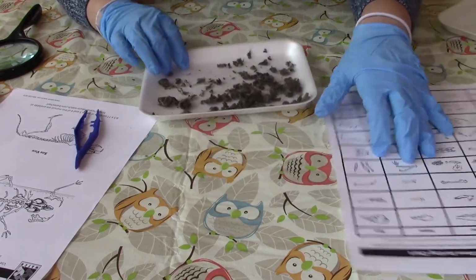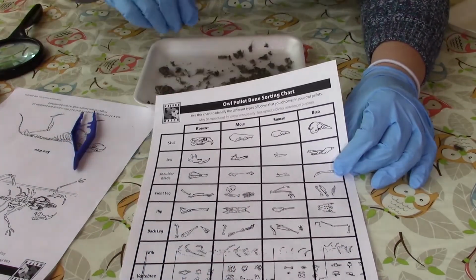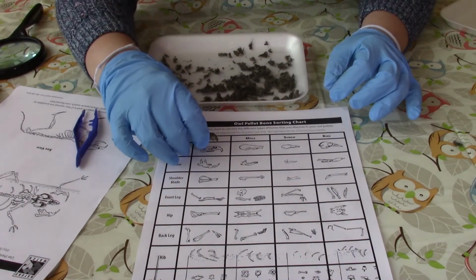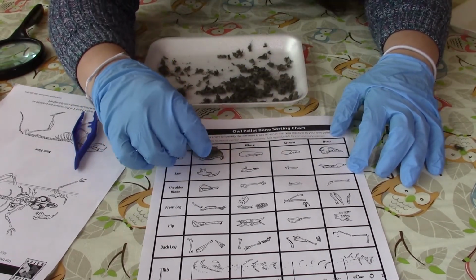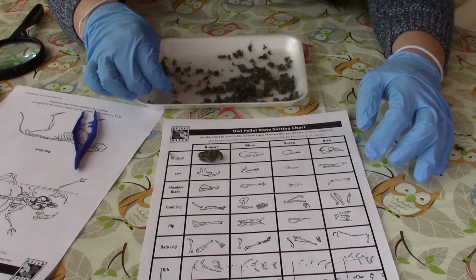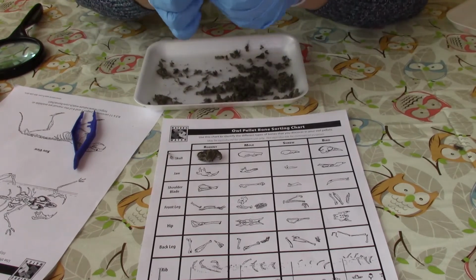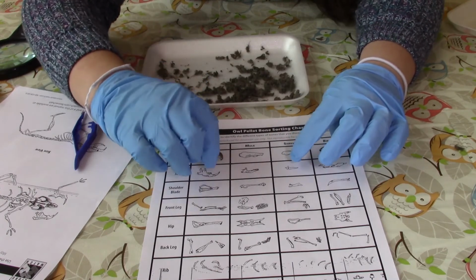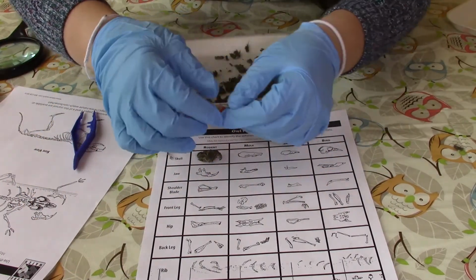And so I wanted to look on the chart that we received to see if I could identify any of these. And I have a feeling that most of what we have is rodent. So here's the rodent skull, and this looks very, very similar to what we have here. And our jaw is also rodent, because you can see here that there's like one very sharp tooth and then all of the small teeth, which we have one sharp tooth and all those small teeth there.